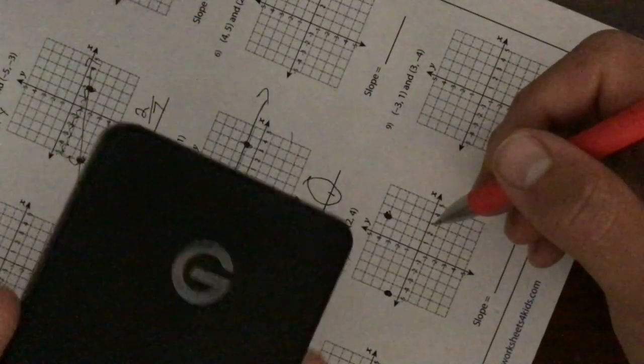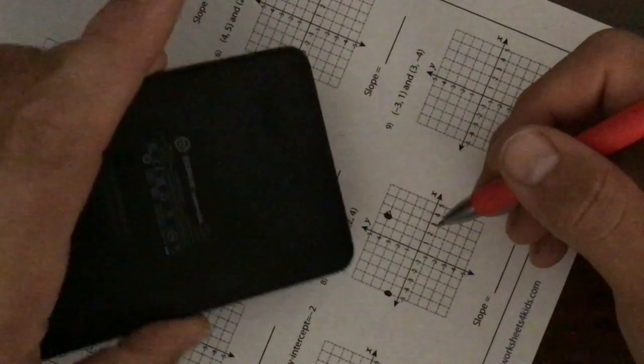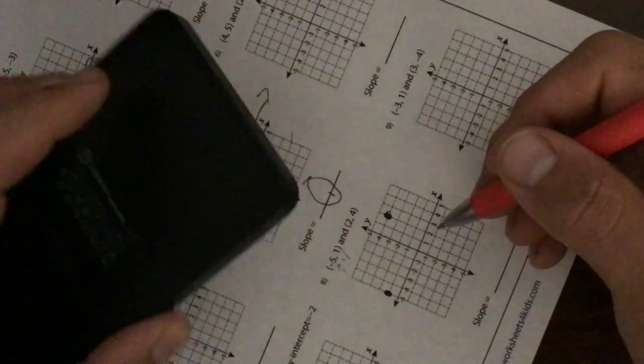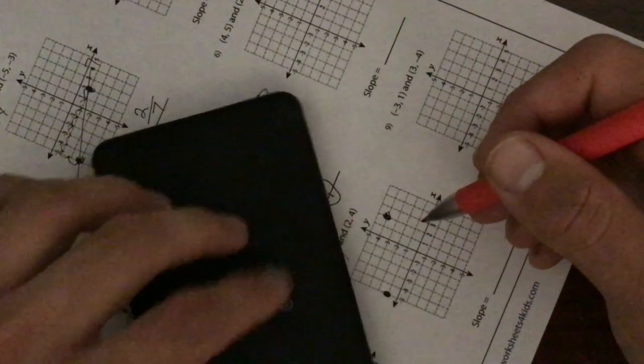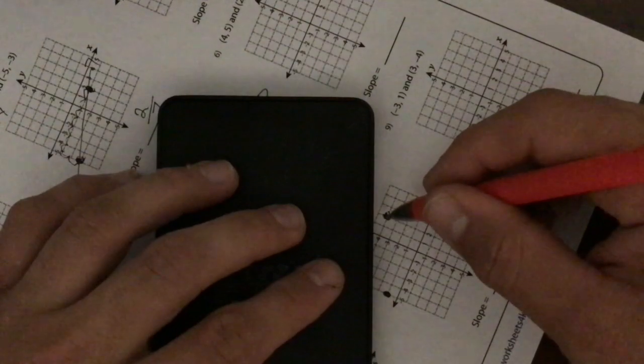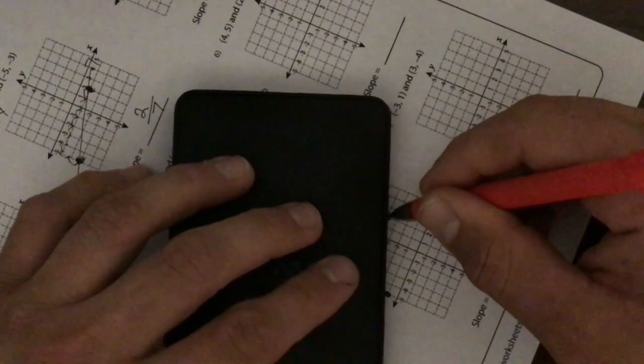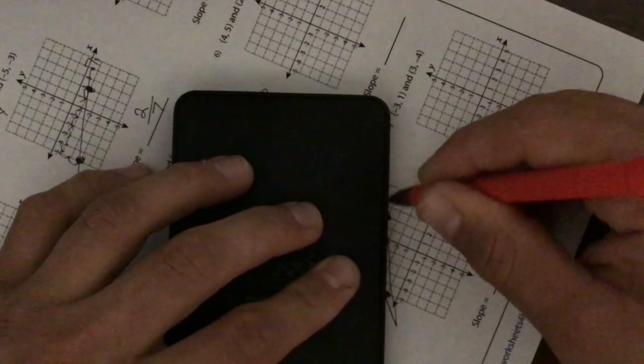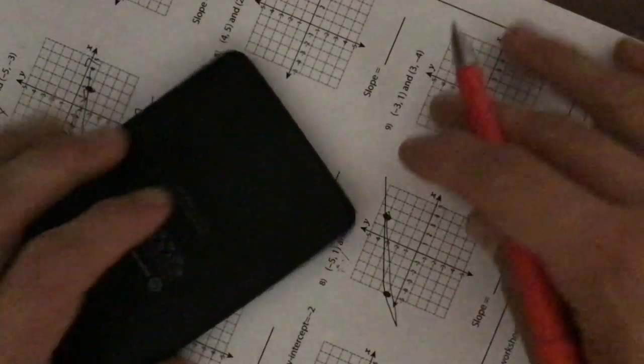See how I like to use something straight? Okay, this is just a USB flash drive looking thing. But it's nice and hard and straight so that I can draw a real nice line. You don't always need a ruler, just something hard and straight. And I kind of messed that line up anyway. But we're just going to count.